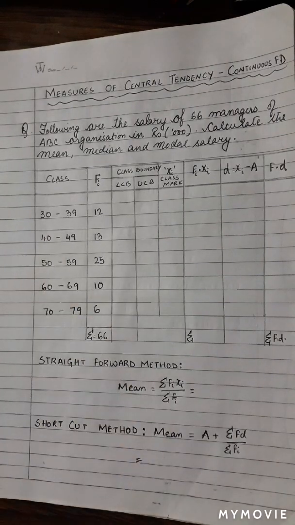Now we have to find the mean salary. Technically speaking, there are three specific methods through which we calculate the mean salary. The first method is the straightforward method. But before we get on to the straightforward method, let's have an understanding of this particular frequency distribution.